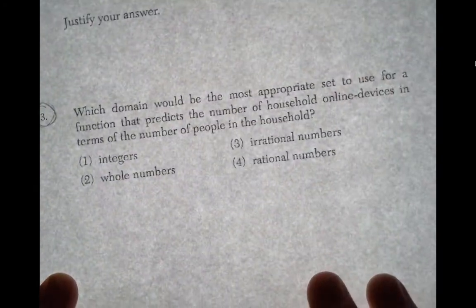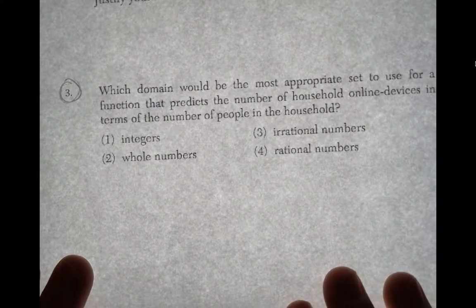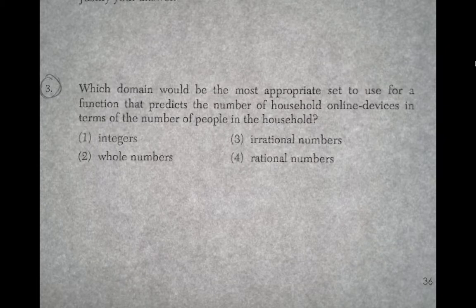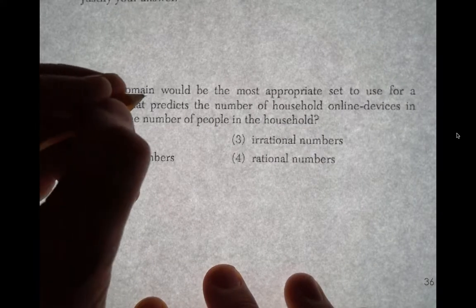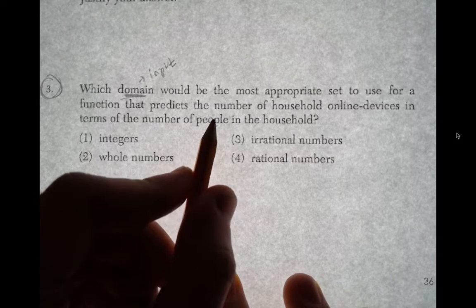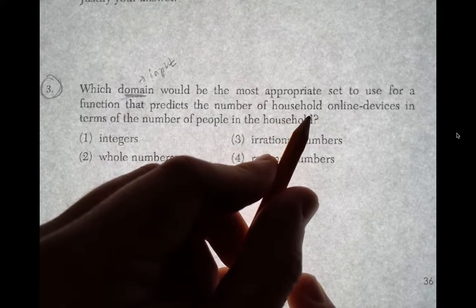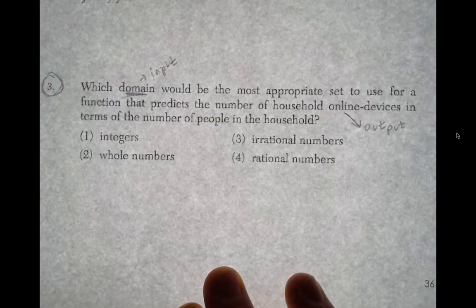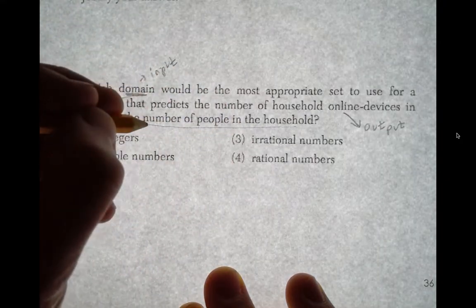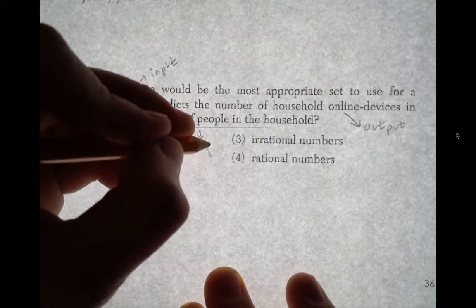Let's try another example here on the review packet, question number 3. Which domain would be the most appropriate set to use for a function that predicts the number of household online devices in terms of the number of people in the household? So they're looking for domain again, which means I'm looking for the input. When they say a function that predicts the number of household devices, that is going to be my output. Whatever the function is predicting is my output. And then it says in terms of the number of people in the household; when it's in terms of, that means that is my input.